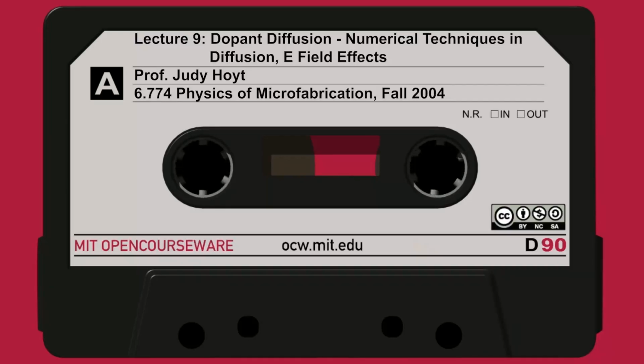And just review from last time this pictorial view of Fick's second law. What I'm showing here is a volume element that is shown by the blue rectangular element. There is a flux F_in going in the left-hand face, and a flux F_out going out the right-hand face.